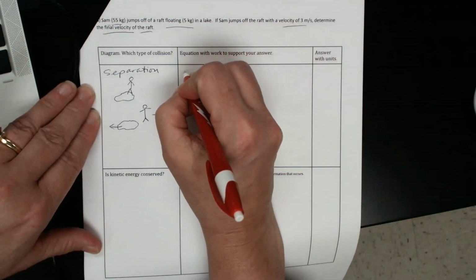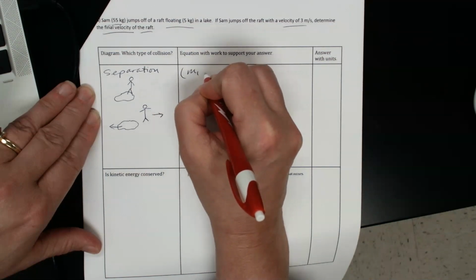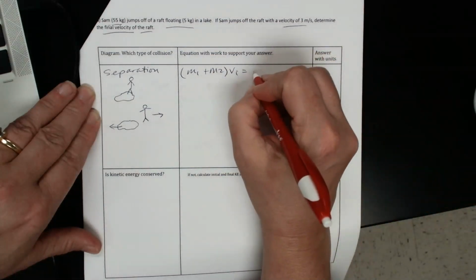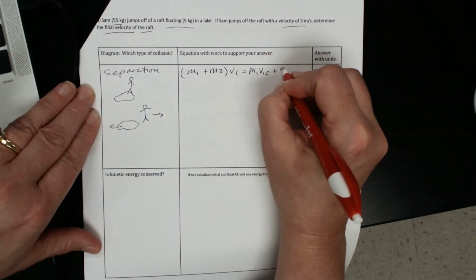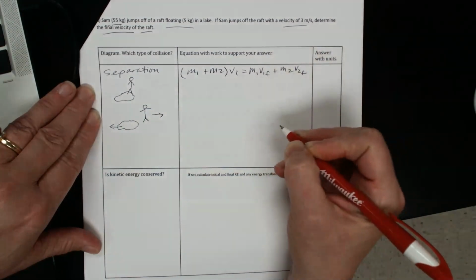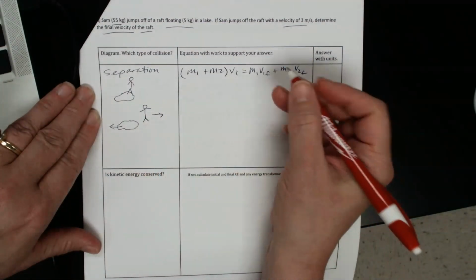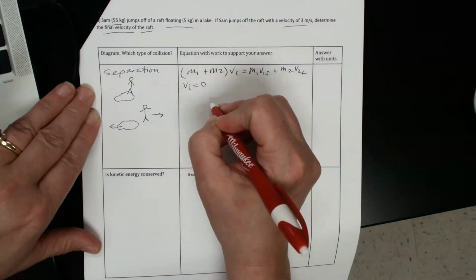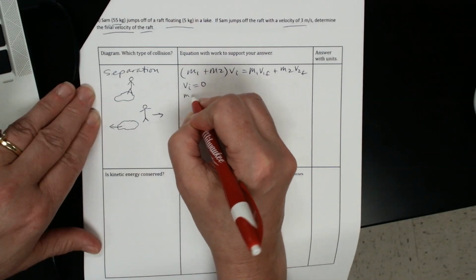So here we're going to have a combined M1 plus M2 VI initially, and then we've got M1 V1F plus M2 V2F, because then Sam and the raft are separated from each other. If our initial velocity of them both is 0 because they're just hanging out in the lake, M1 is 55.